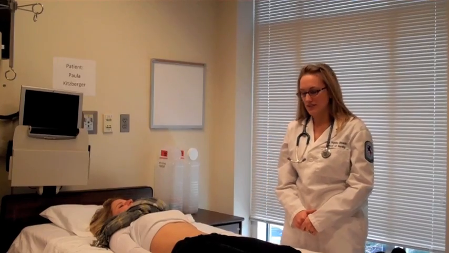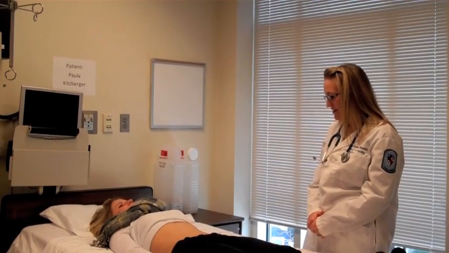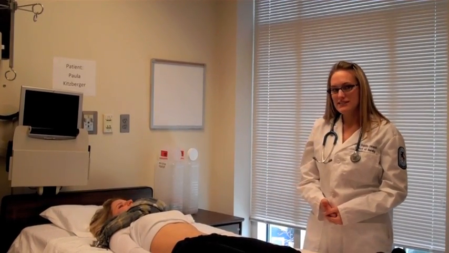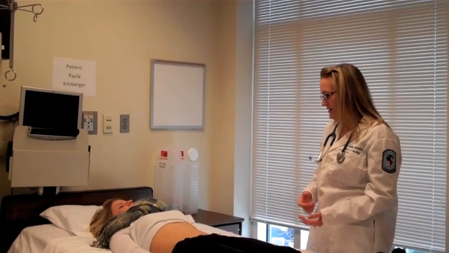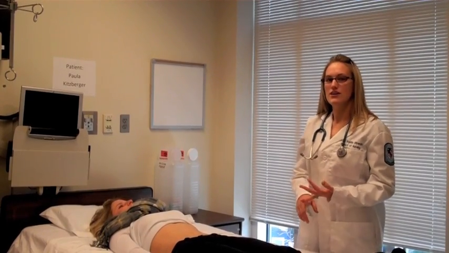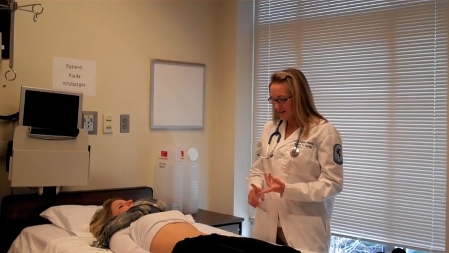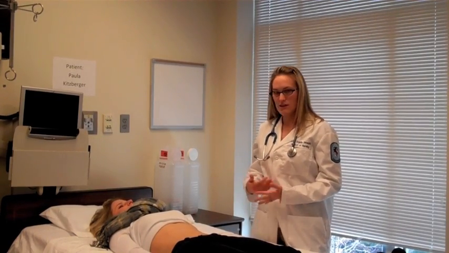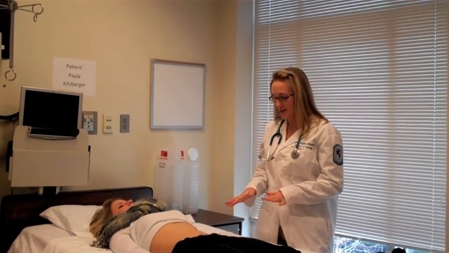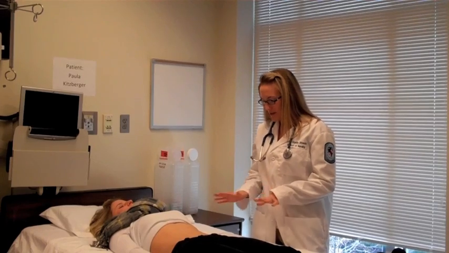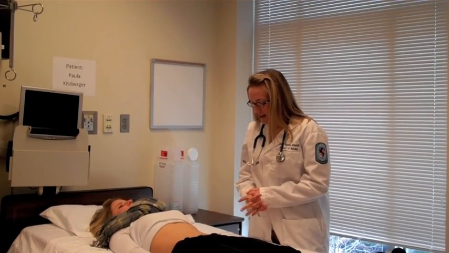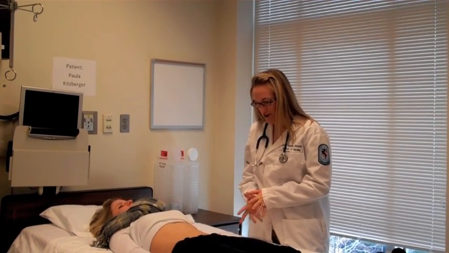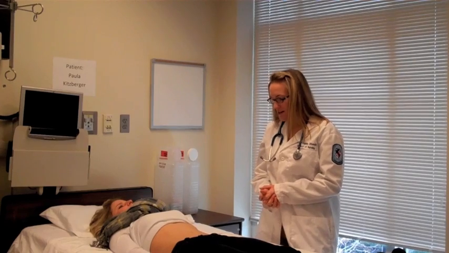The next thing I want to look for is skin. Now, when you're inspecting skin, you want to look for scars, rashes, bruising, birthmarks, moles, anything that might be different. Also, you want to assess the color of the skin. My patient's color looks great. There's no real scarring or anything on my patient.